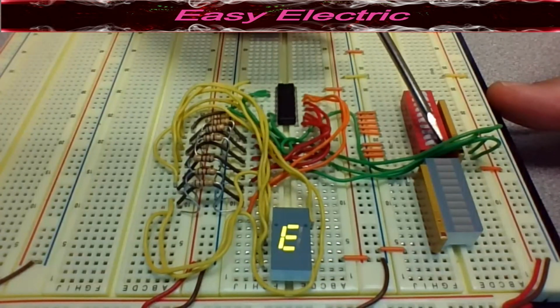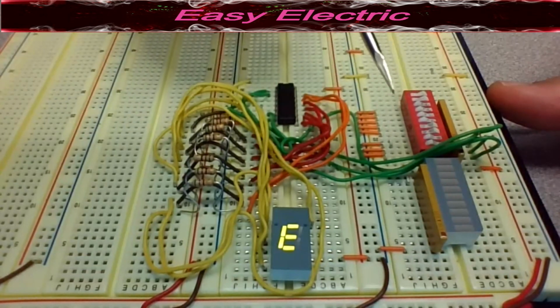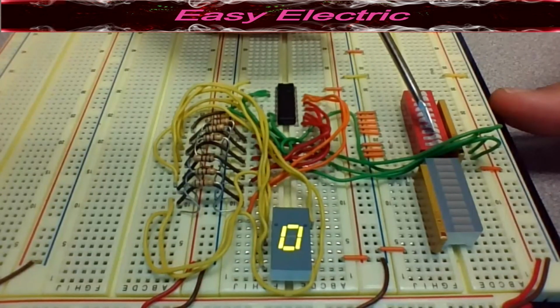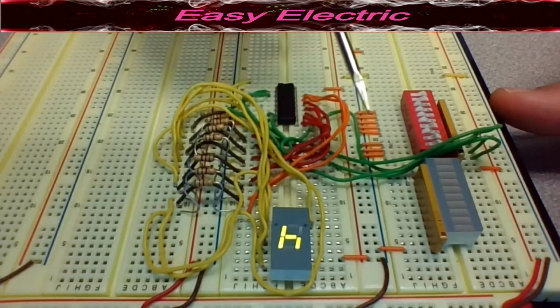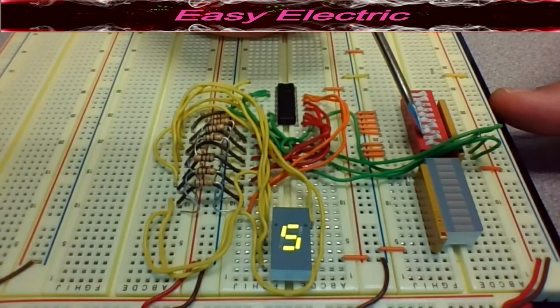The next is 3. I'm giving 0, 0, 1, 1, which is 3. You see the 3 on the 7-segment. The next should be 4. So I give 0, 1, 0, 0. You see the 4 on the 7-segment. The next should be 5. Sorry, I give 0, 1, 0, 1, which is 5.